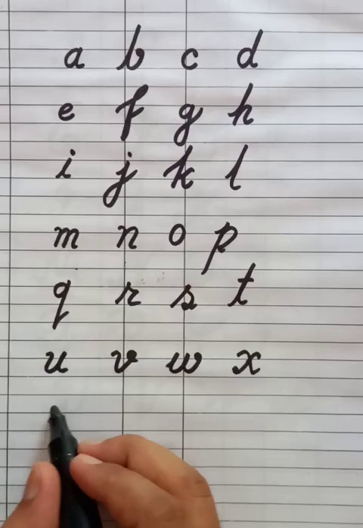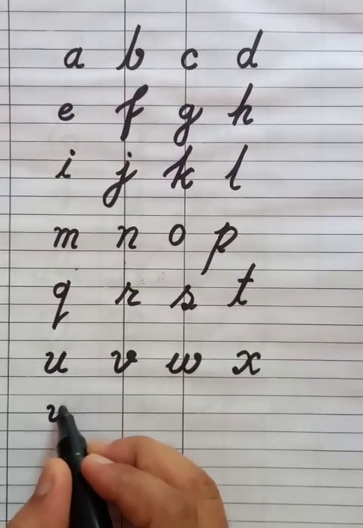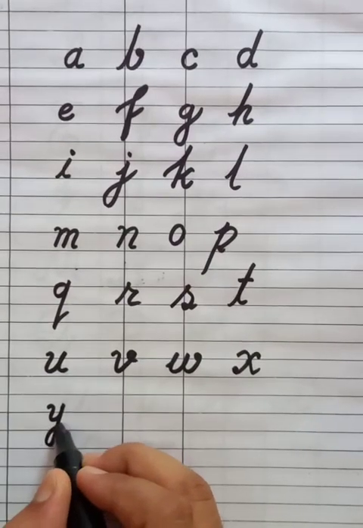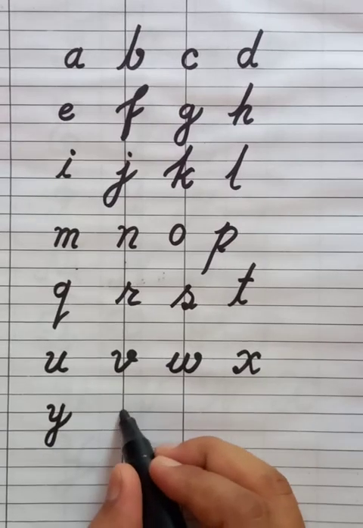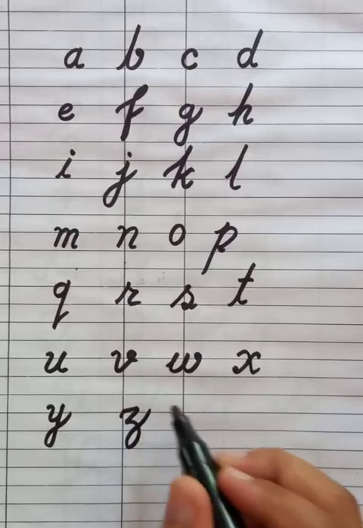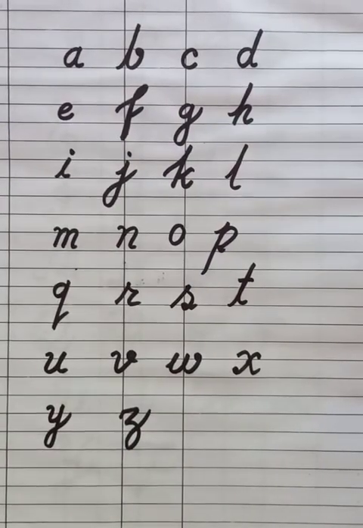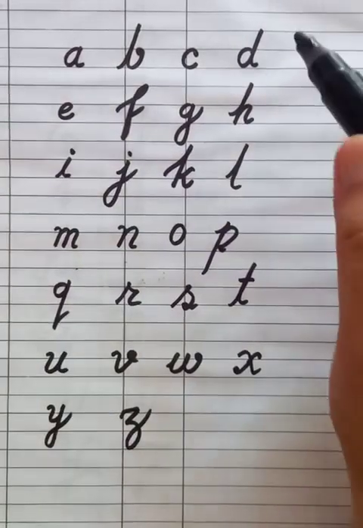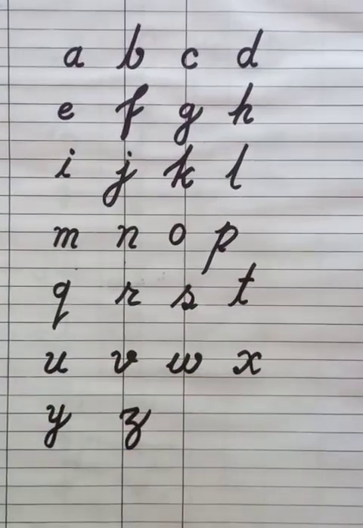Then comes Y, and finally Z or Z. Okay, so all the letters are here. You can see starting up from here.